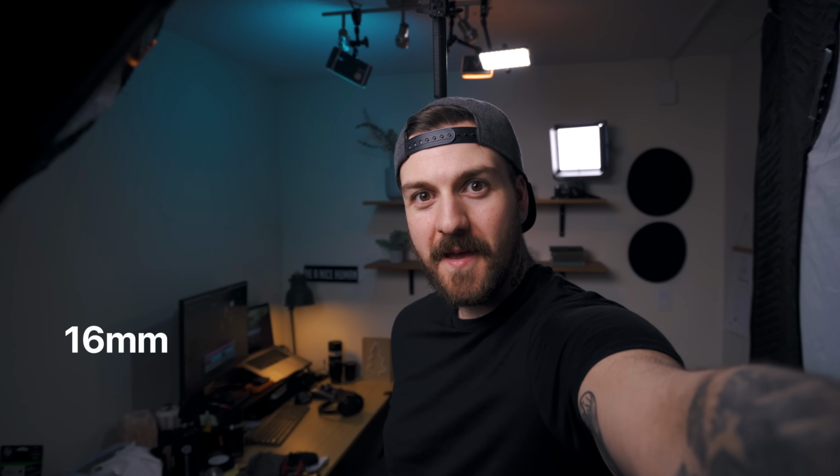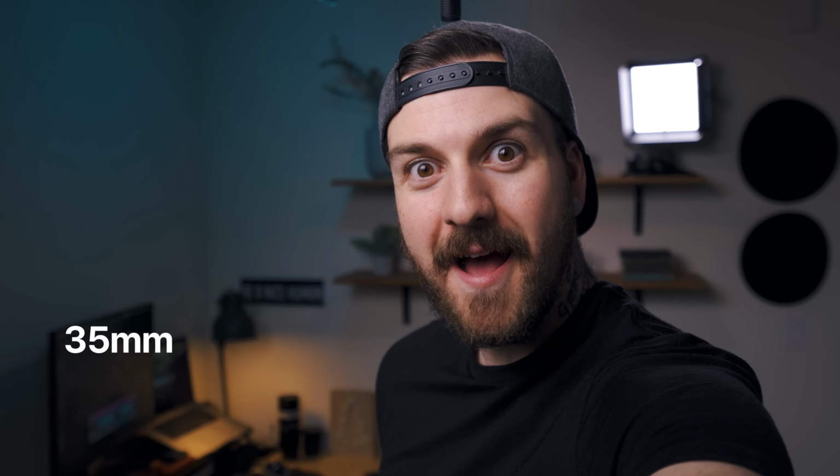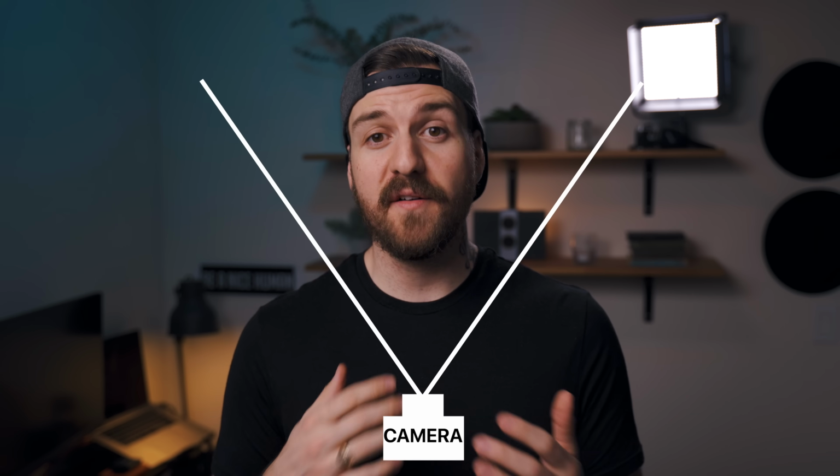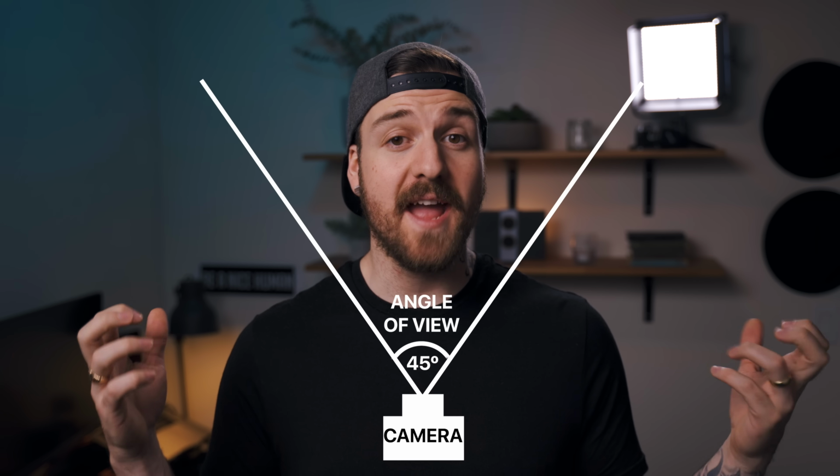I know that sounds very complicated, but just remember this. It is literally measuring a part of the lens. As that measurement gets longer, let's say we go from 16mm to 35mm, the angle of view gets narrower, which we would think of as zooming in. Basically, you're seeing a narrower slice of the scene or a narrower angle of view.